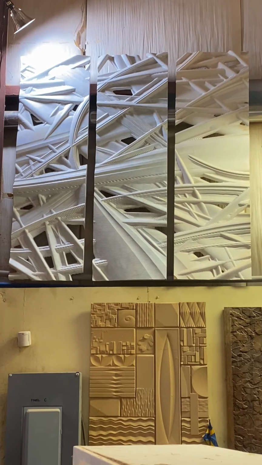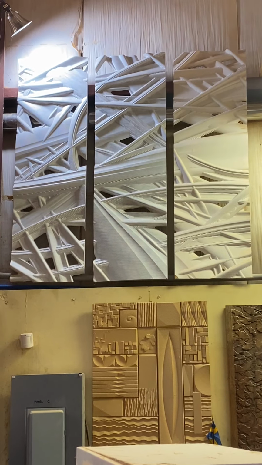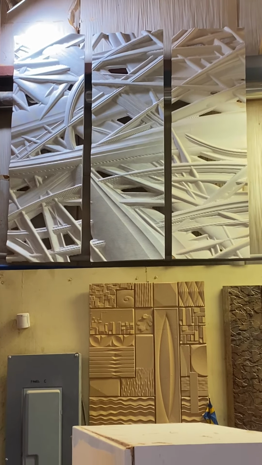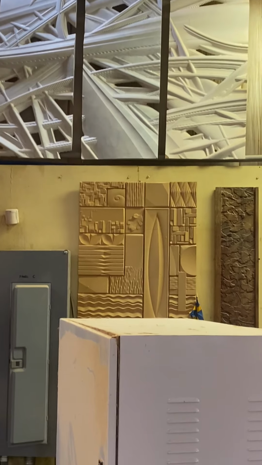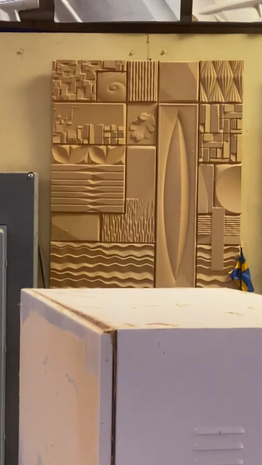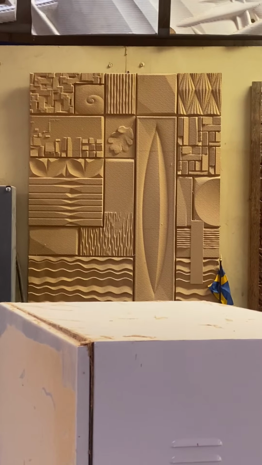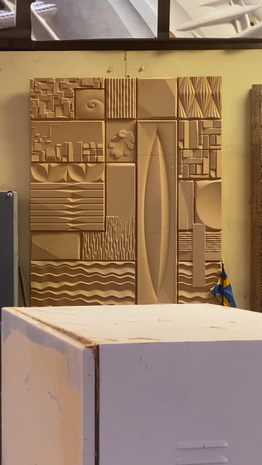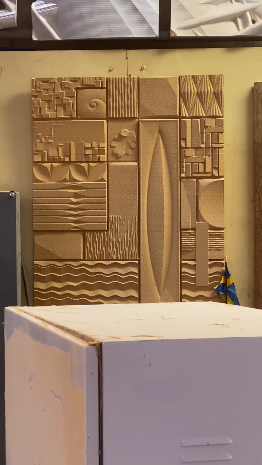This top one is an abstract thing done probably 15 years ago in MDF. This next one was a study for a series of carvings done for a very nice residence here in Eugene, Oregon.